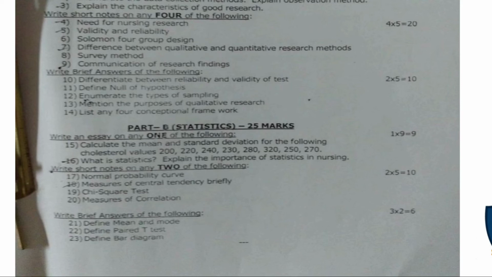Next, write short notes on any two of the following. 17th is normal probability curve. 18th, measures of central tendency. Write briefly. 19th question, chi-square test. 20th question, measures of correlation.